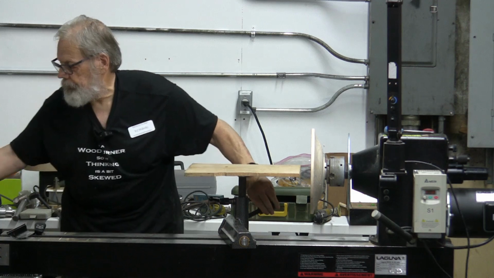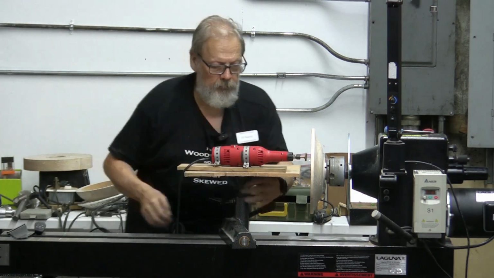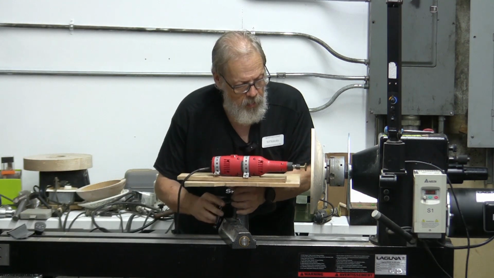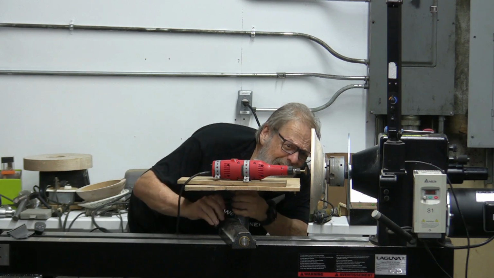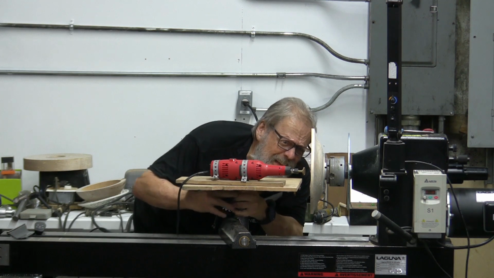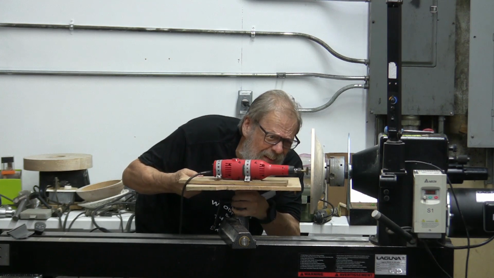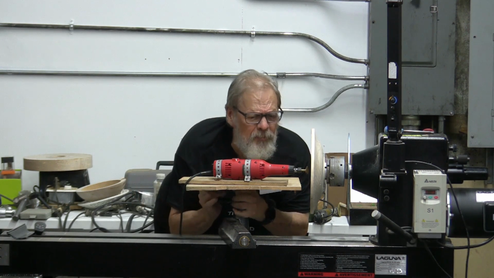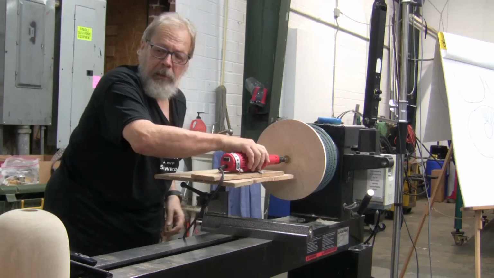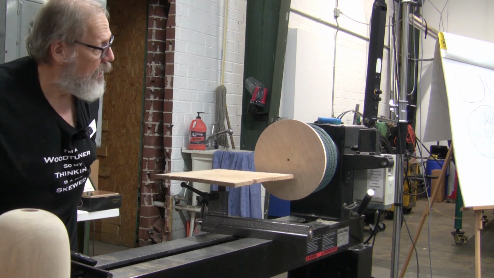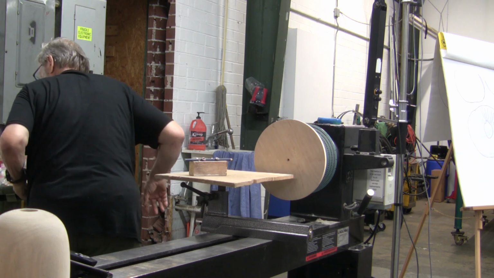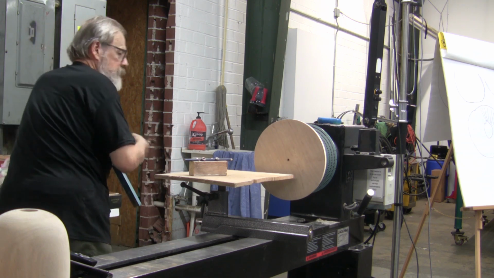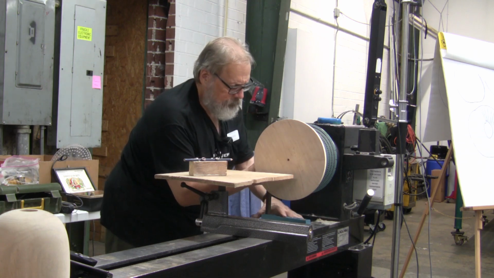For this one, everything has to be centered. And then the first thing I need to do is get my indexer out.